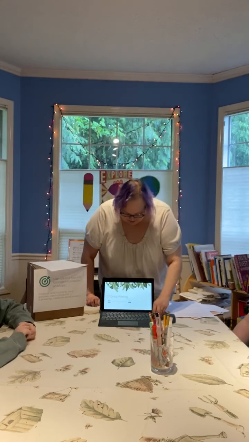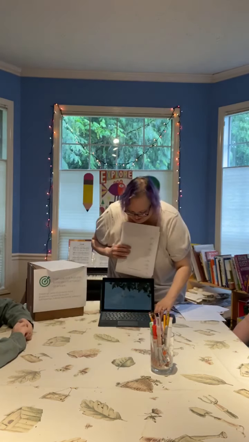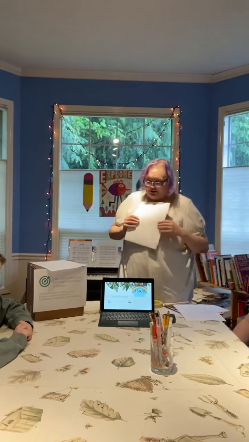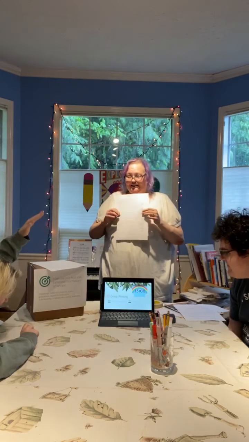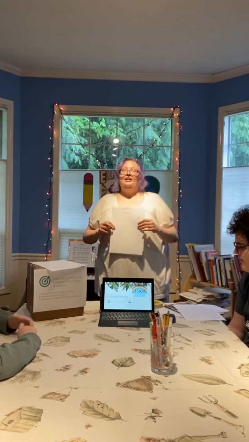So what are the things we're going to do? 2 things. Who could name one? What's the first thing you're going to do? Yes, Laurel. Create 1 legible graphic organizer. That's right. Second thing?